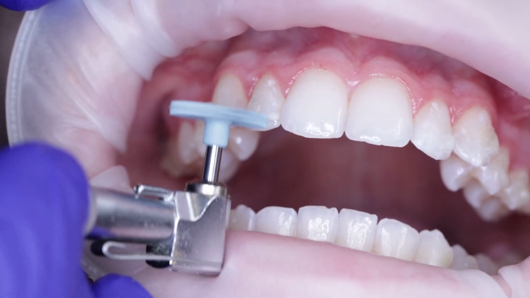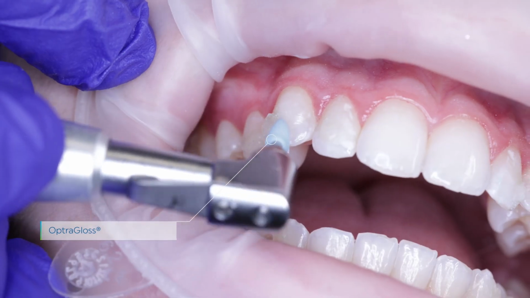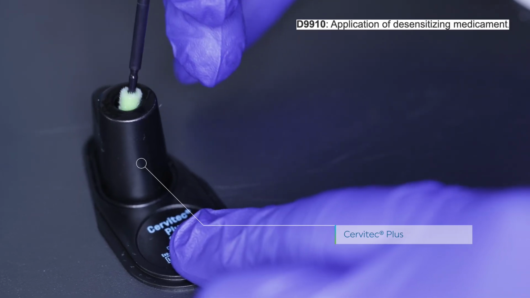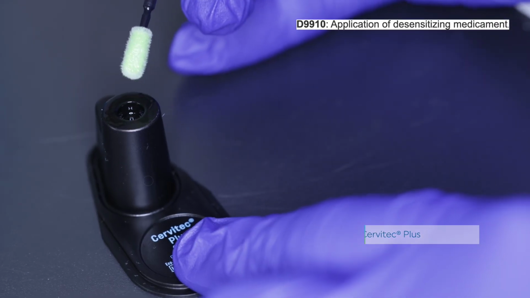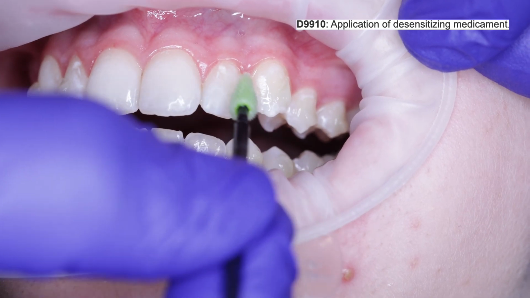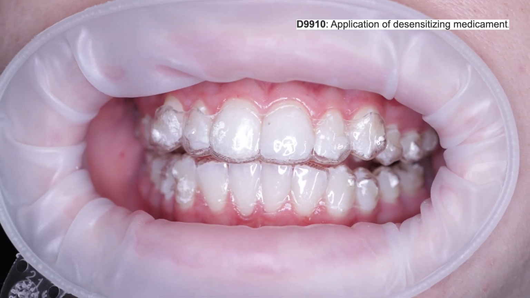So again, I'm removing it, we're polishing it, we're going to go with our polishers here, and we're going to use our Cervitec Plus to make sure that we, again, and I love this brush. Oh my gosh, I mean, you will too. I'm going to tell you, I go around every attachment and I tell patients, hey, we're going to protect these attachments, make sure we don't have any plaque buildup. We know about brackets and wires.